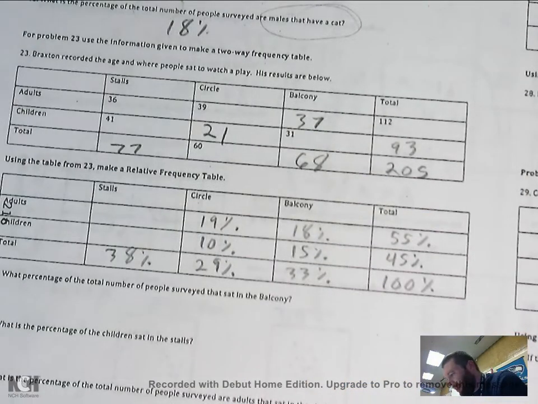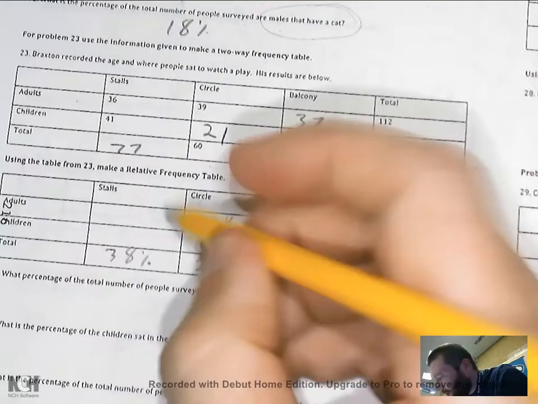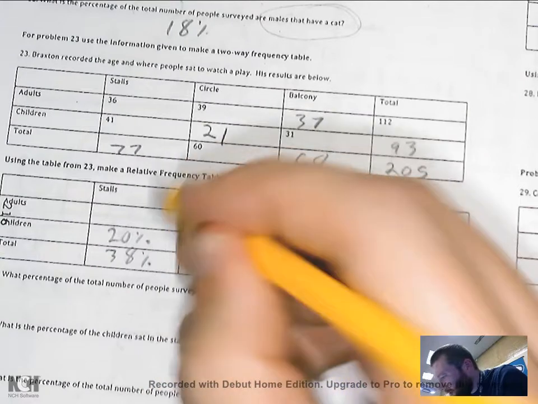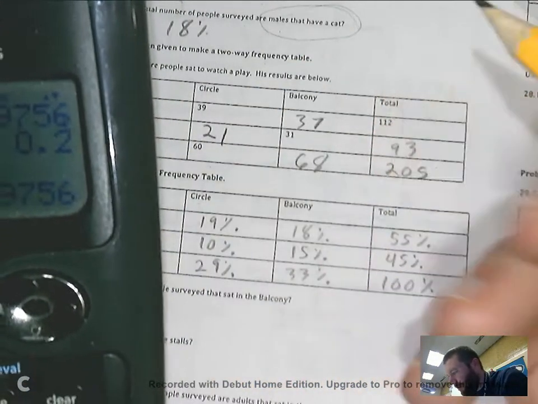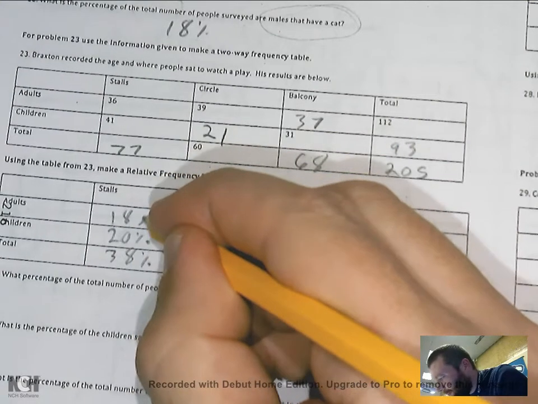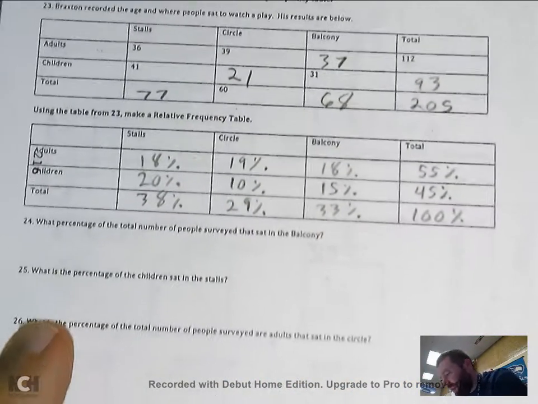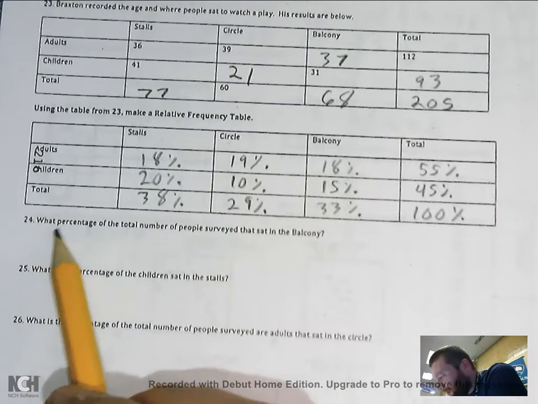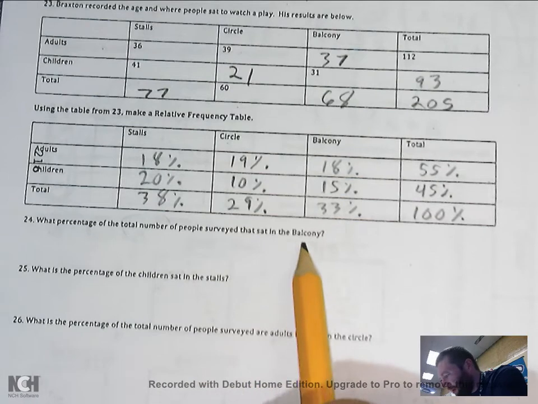And then 41 divided by 205 is 20%. 36 divided by 205 would be 18%. Okay, and that would be my relative frequency table. Then it's going to ask me what percentage of the total number of people surveyed sat in the balcony.